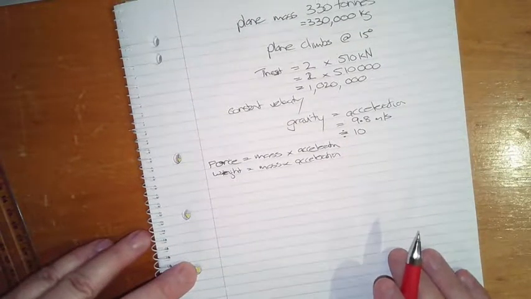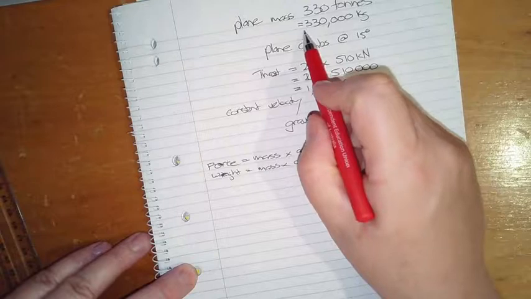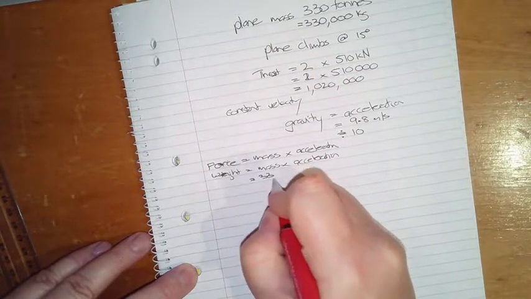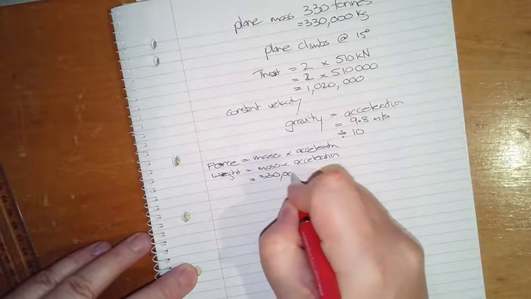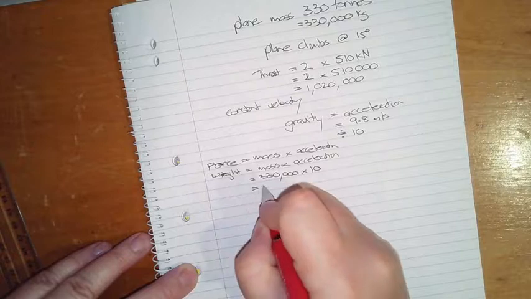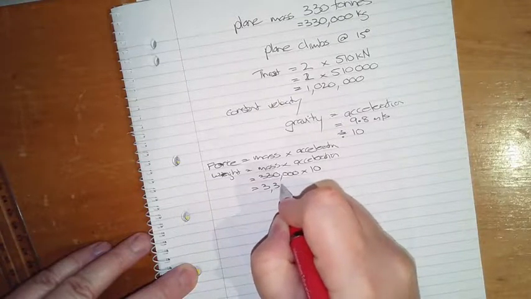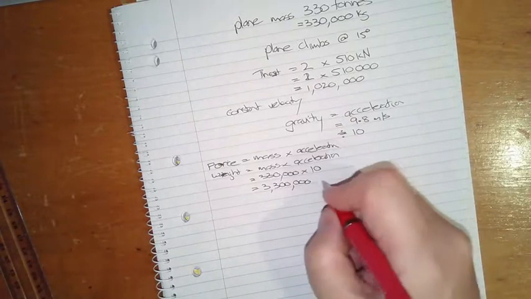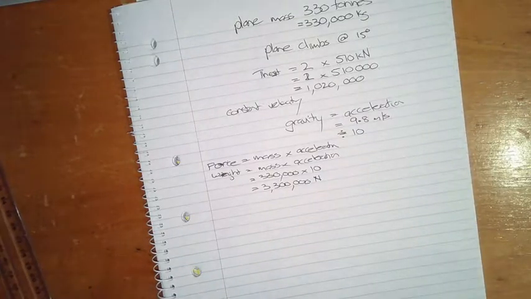Okay, so here we have a mass which is 330,000 by acceleration, which is 10, which then means we've got 3,300,000 newtons. Okay, so we're calculating newtons.